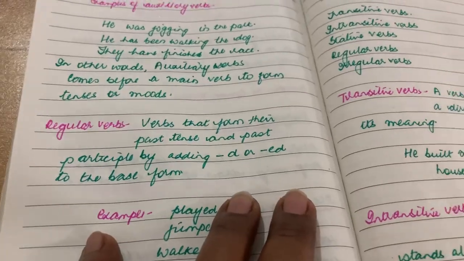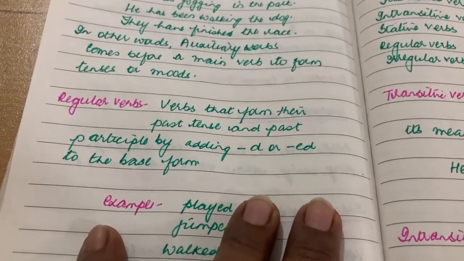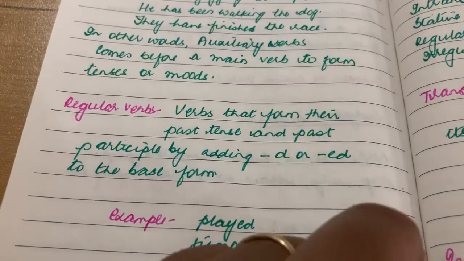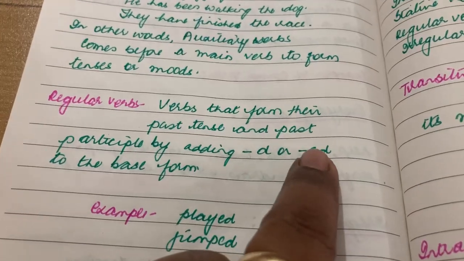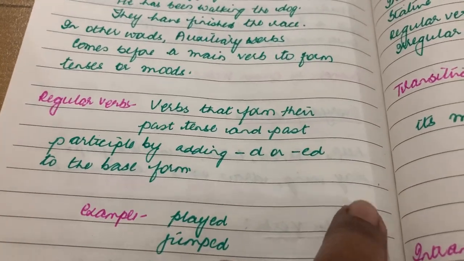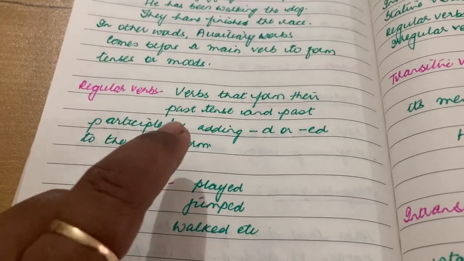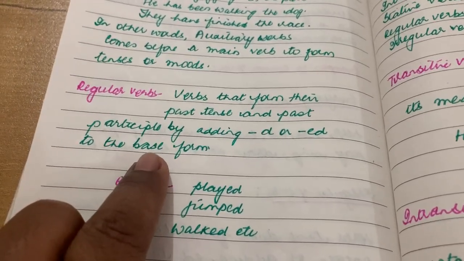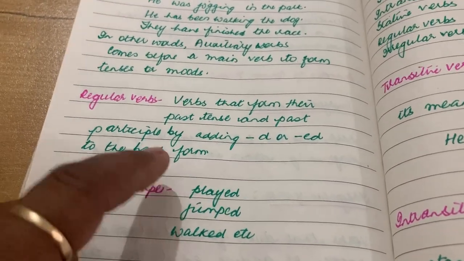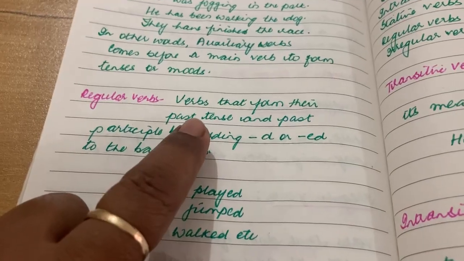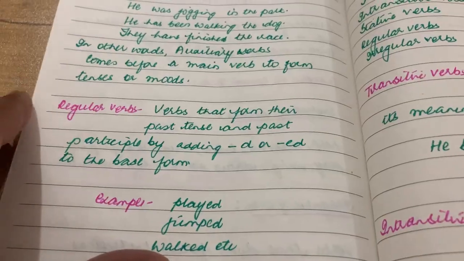The base form of a verb will be swim, walk, talk, play. When we refer to their past tense or past participle, we either add d or ed. For example, played, jumped, walked, etc. So verbs to whose base form we can add d or ed to form their past tense or past participles are called regular verbs.